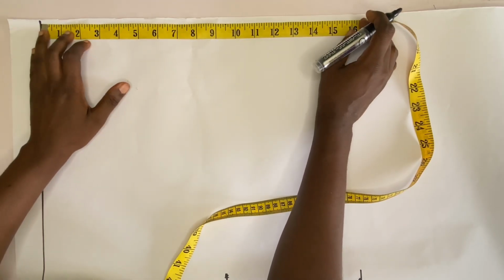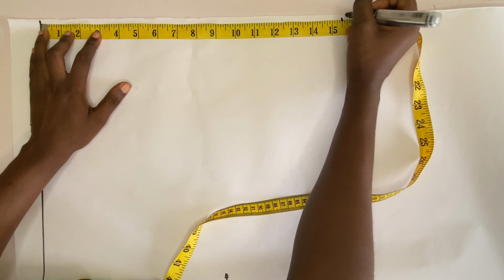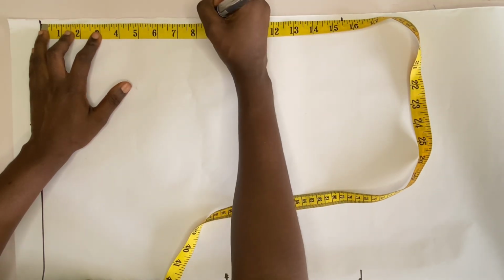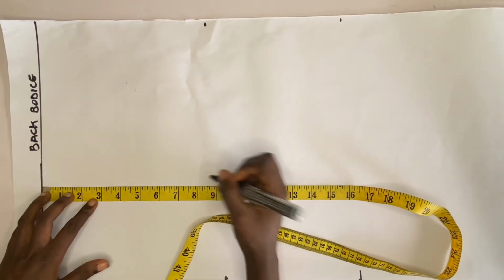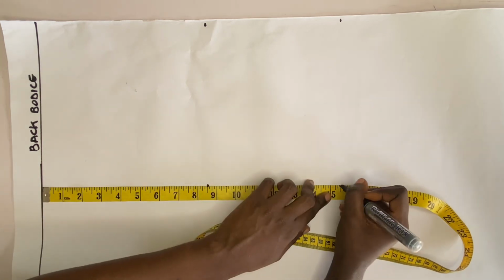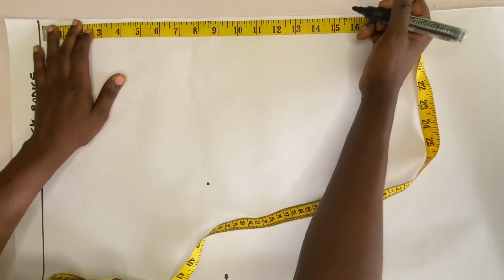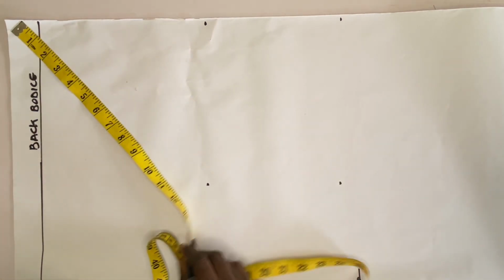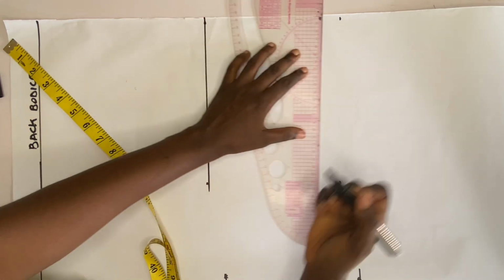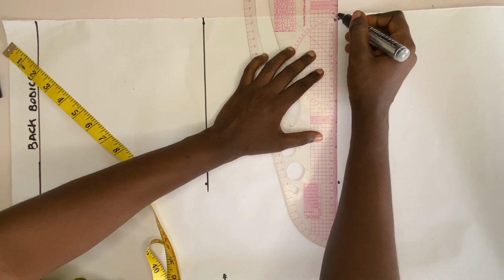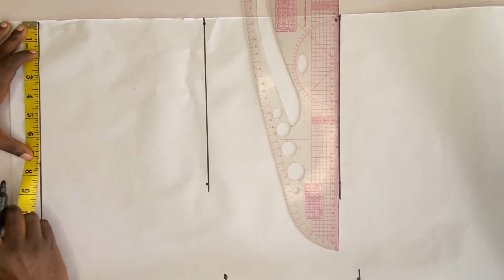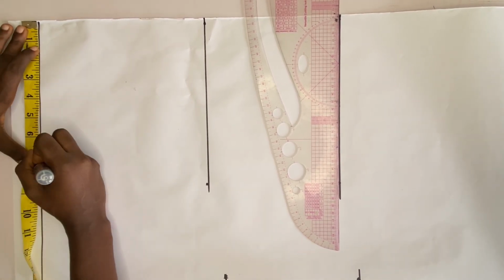So for the back, we are going to be taking our half length, which is 15, then our chest line, which is 8.5. So the back length is 15.5, not 15. So we are going to rule the line across. Then on the shoulder line, we are going to take our shoulder measurement, which is 15.